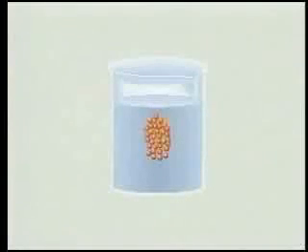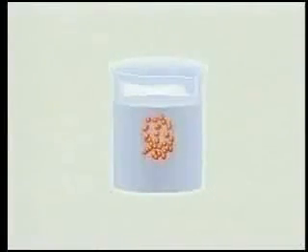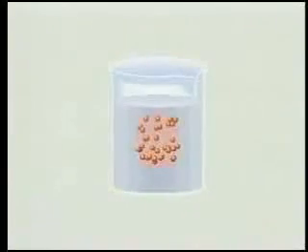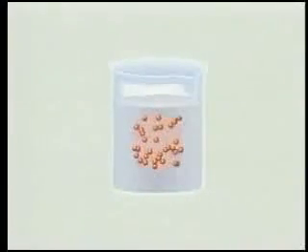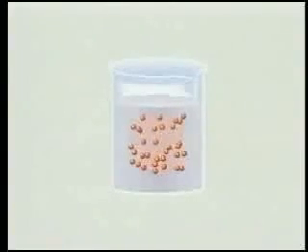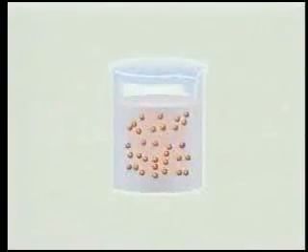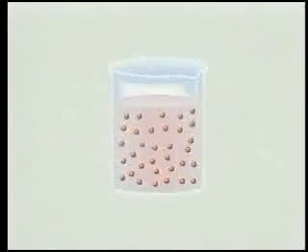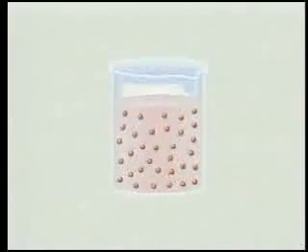Think about what happens if a drop of red dye is added to a beaker of water. The color spreads as the dye molecules move randomly away from each other. In other words, there is a net movement of molecules from the area of high dye concentration, where the dye entered the water, to the area of low dye concentration, the water surrounding the dye. This process is called diffusion.